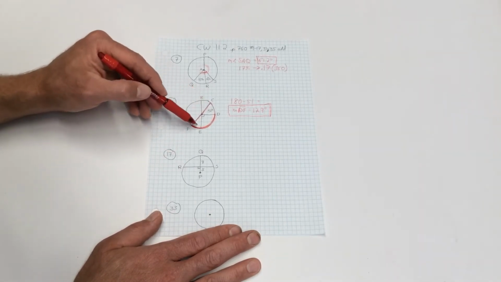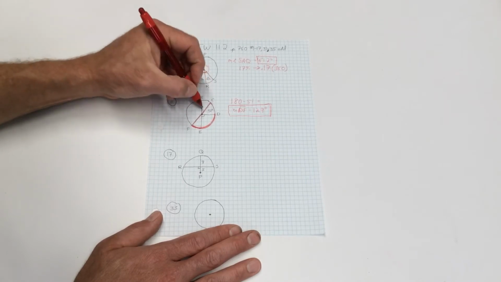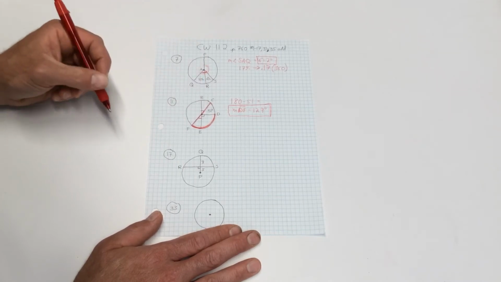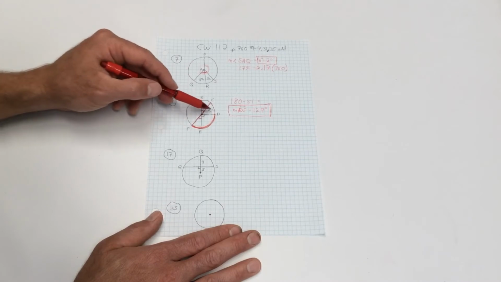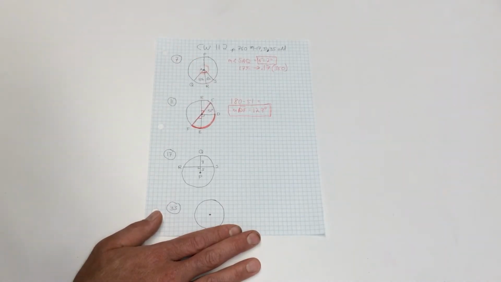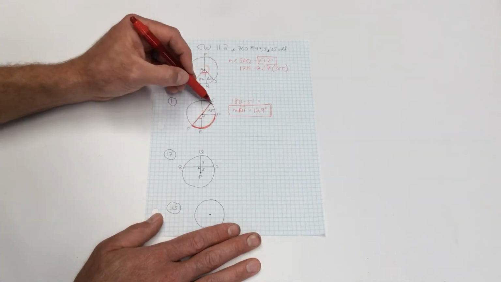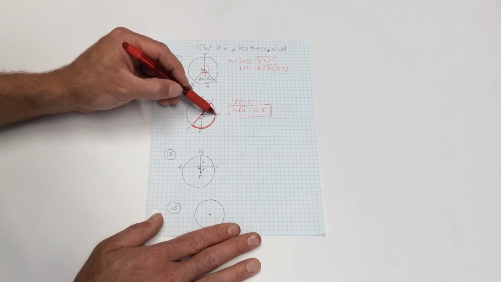Also, these are vertical angles, CF to EB. So I know that these two are congruent. That's important to keep in mind when solving these types of problems as well. There's all sorts of information within the circle to help you add or subtract your way to the particular one they're looking for. This one was pretty straightforward. It was just a semicircle minus the CD portion, and that left me with DF.